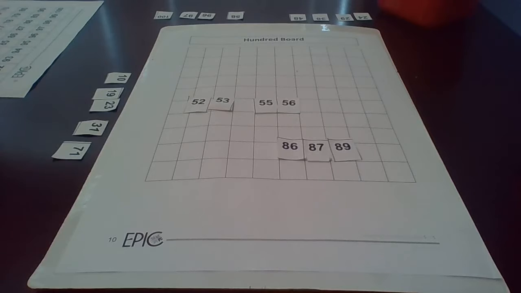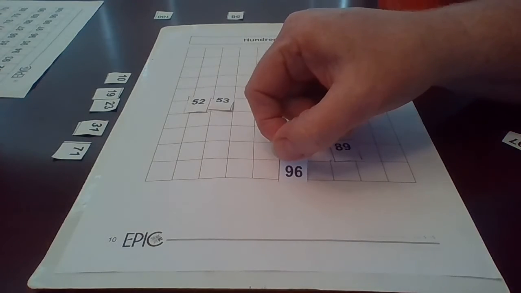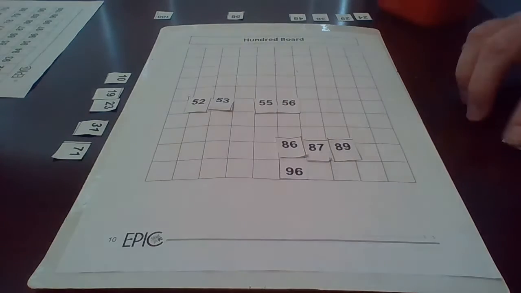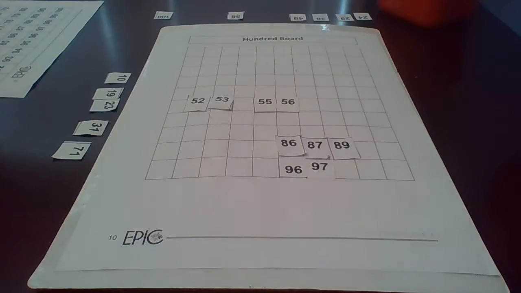They have 24, 29, 38, 48. That triggers something in my head. And 58. 96, 97. So let's do the 2 that are side by side, 96 and 97. And I know from my hundreds board that underneath you're adding 10, so 86, this must be 96, and this is 97. Back to you, player 1.